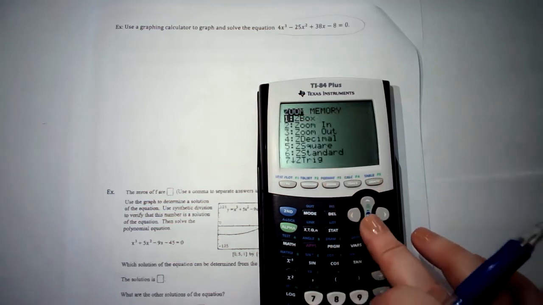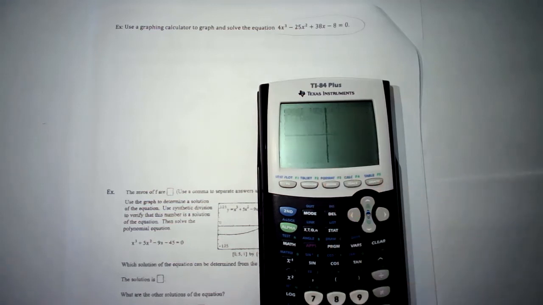Now I'm going to have to hit zoom standard on mine because I was doing something weird on mine a few minutes ago. Okay, and there's our graph. So on my math lab, the very first part of the question is going to be identify the graph. So it's going to give you 4 choices. You would pick the one that looks like that. Okay, so there it is.